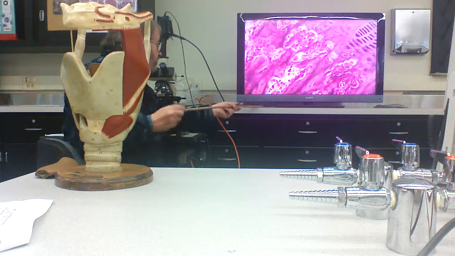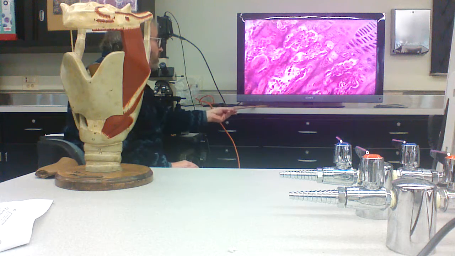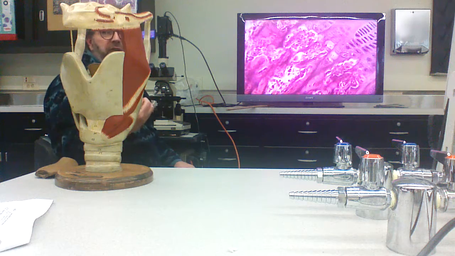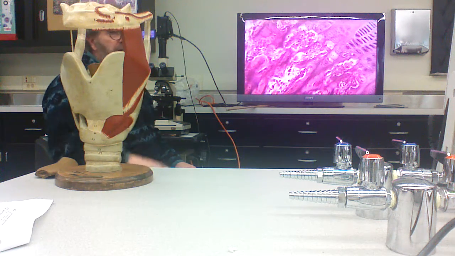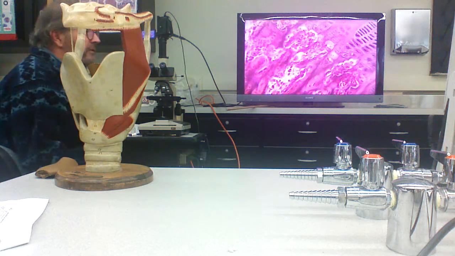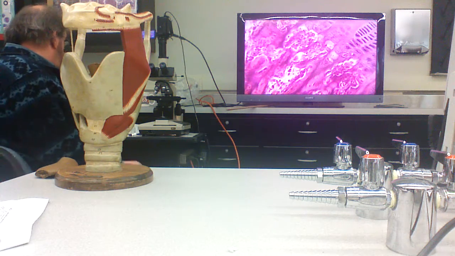All right, so those are the three types of cartilage. Again, nice, compression resisting, very dense ground substance built on top of a nice network of collagen fibers.